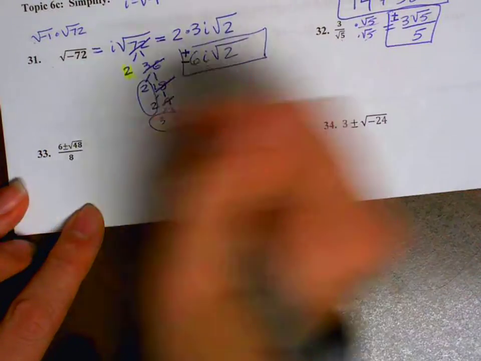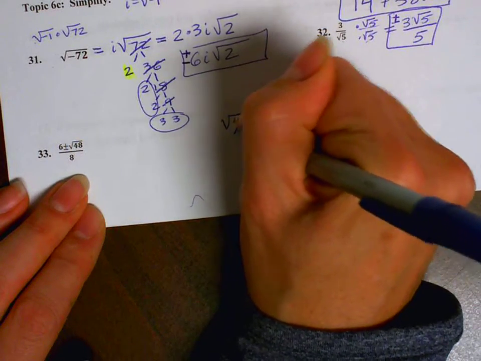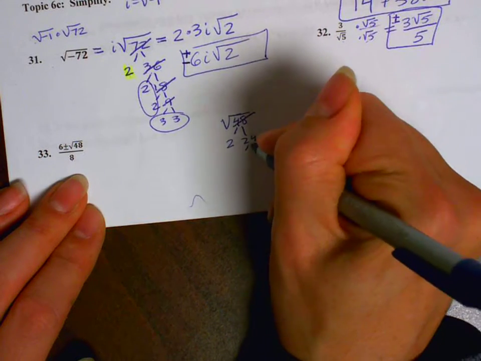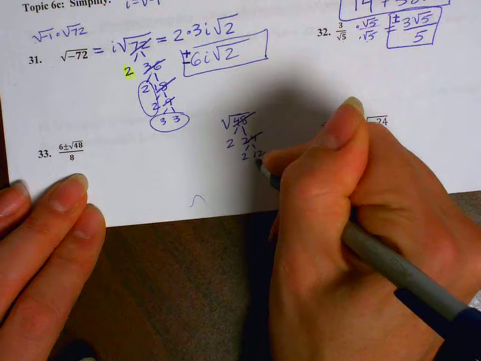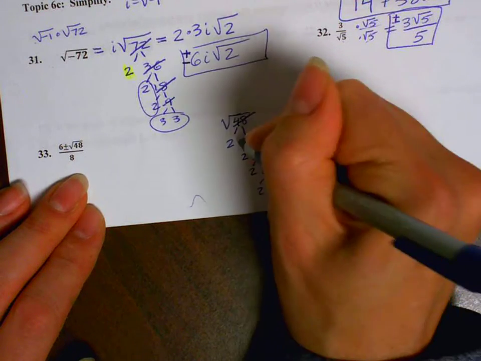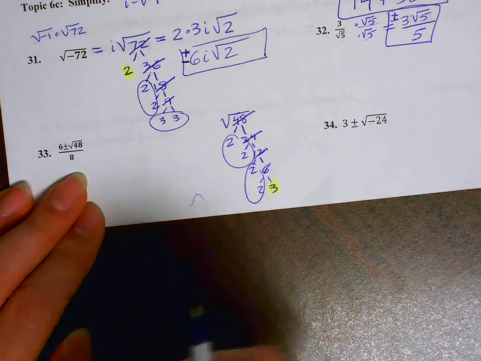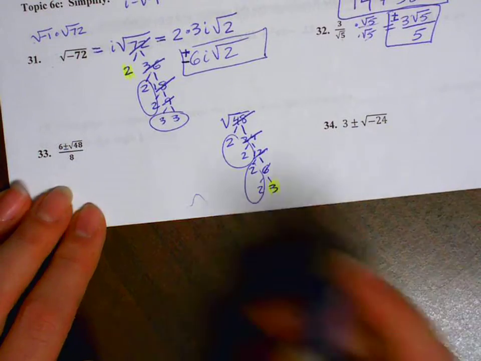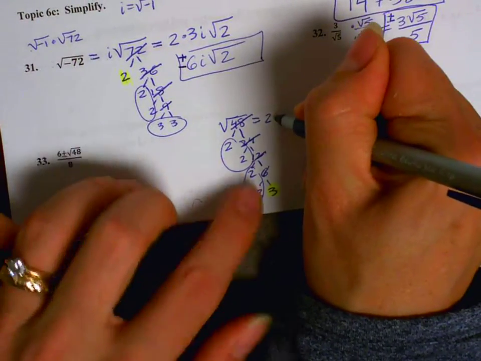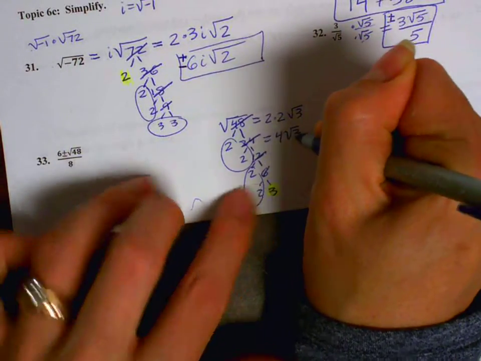So let's see if I can simplify the square root of 48. It's an even number, so I know we can divide it by 2. 24 is also even, can be divided by 2. 12 is also even. 6 is even. So I've got 2 groups of 2 and this poor leftover 3. I often like to highlight my leftovers so I remember who's left over. So this is saying that the square root of 48 is the same thing as 2 times the square root of 3, or 4 times the square root of 3.